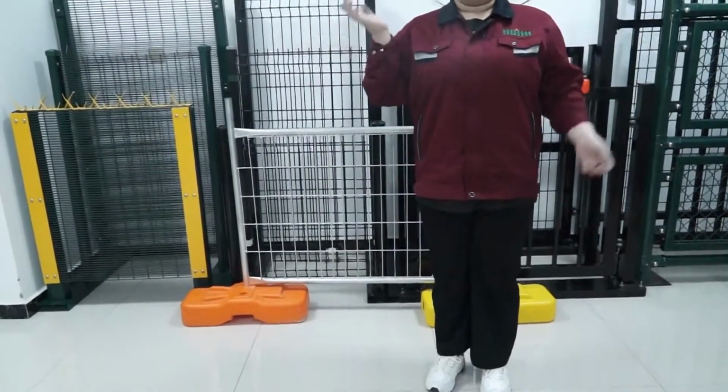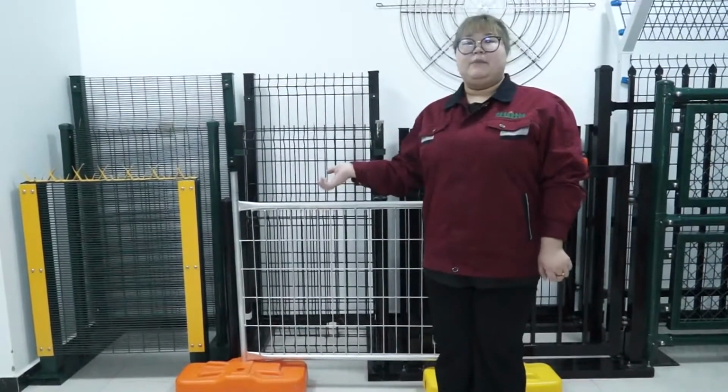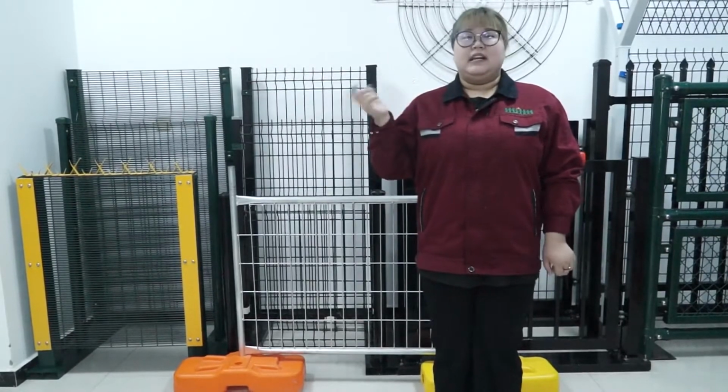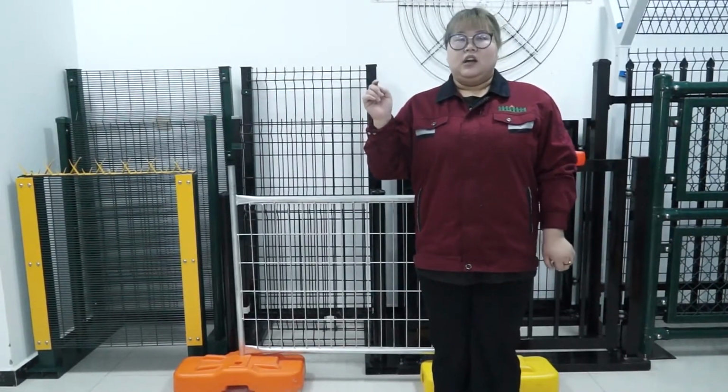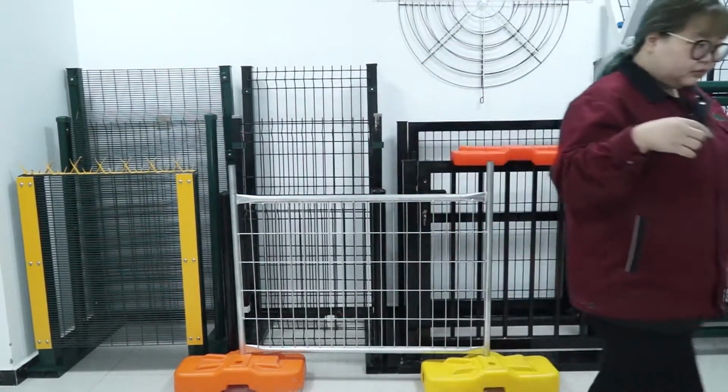So now I've finished my introduction about our Australia temporary fence. And next I will introduce another standard temporary fence. It's our New Zealand temporary fence. Like this.